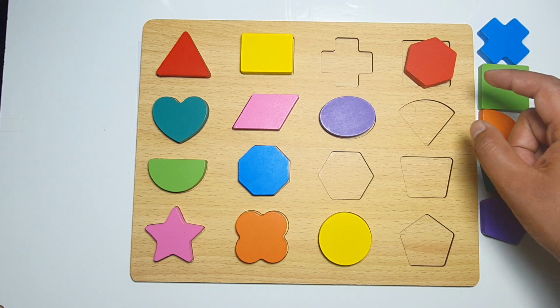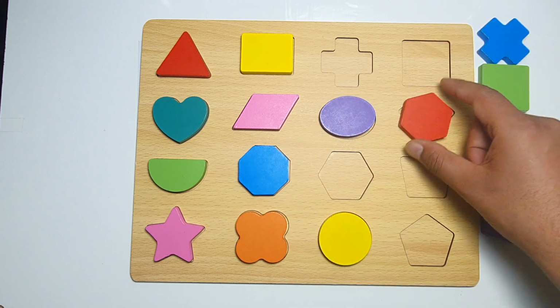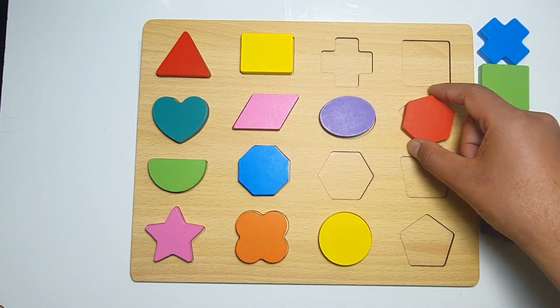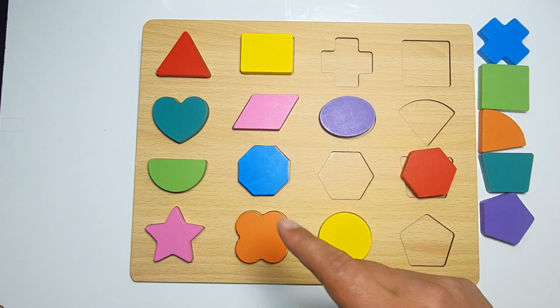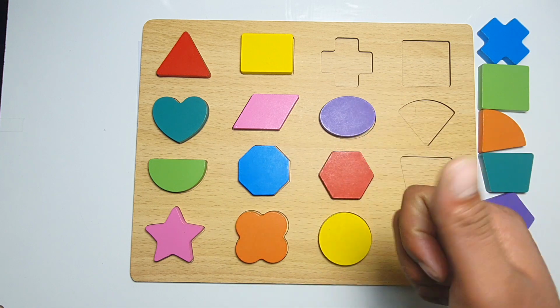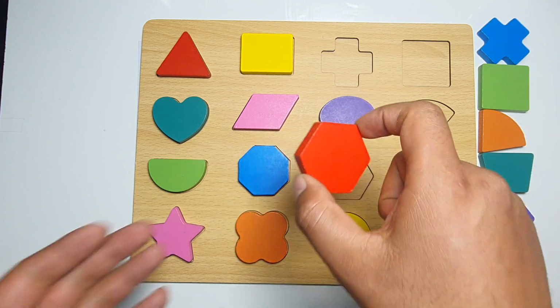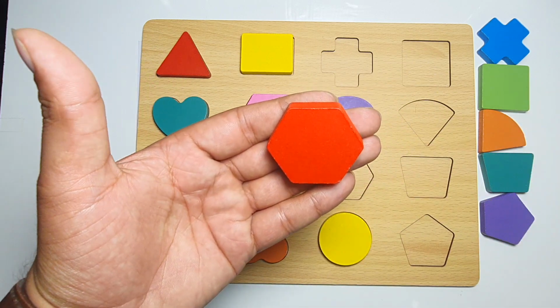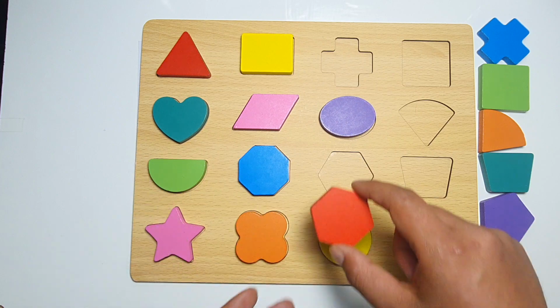It's gonna fit here. No. No. Here. No. Ooh. Wow. Yes. This is hexagon. This is red hexagon. Wow.